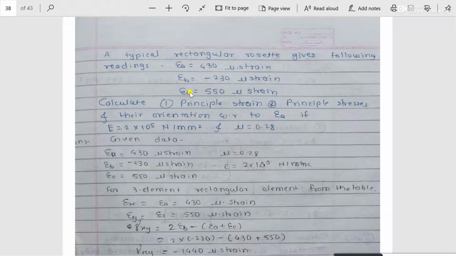And to be specific, they have mentioned a rectangular rosette, because sometimes in the delta rosette also 3 strain gauges are there, but the delta rosette is called delta or equiangular. But here in this statement they have mentioned a rectangular rosette, therefore we have to identify whether it is 3 element or 4 element. According to the given data, it is finalized that the rectangular rosette is the 3 element rosette. That means epsilon a, epsilon b and epsilon c are given. Then the values of Young's modulus and mu are given.